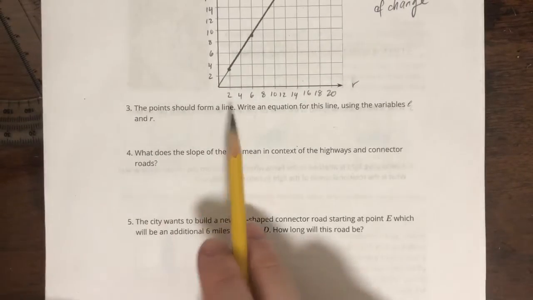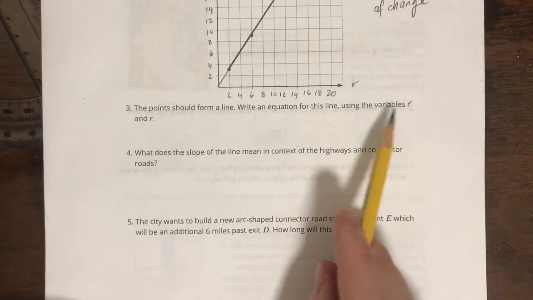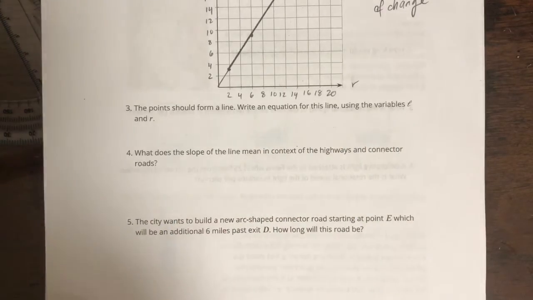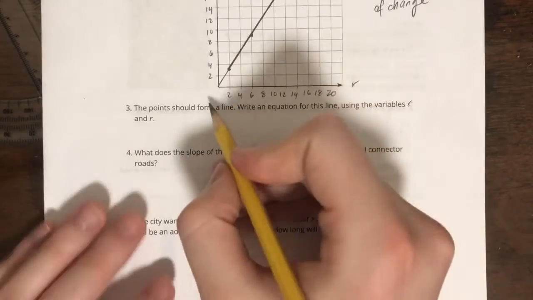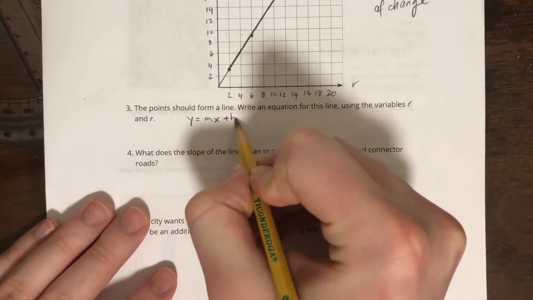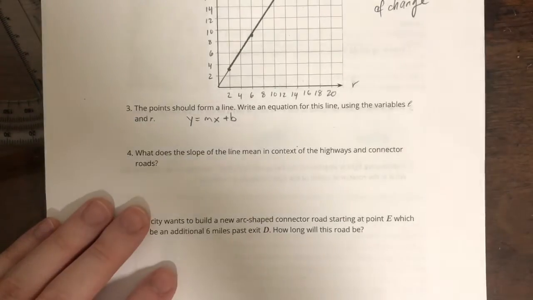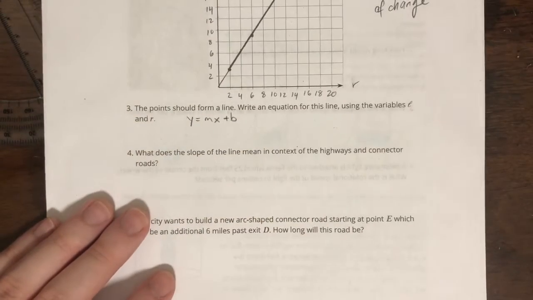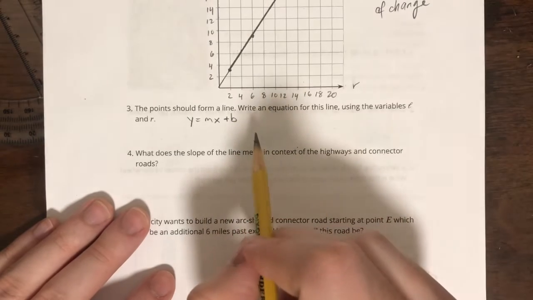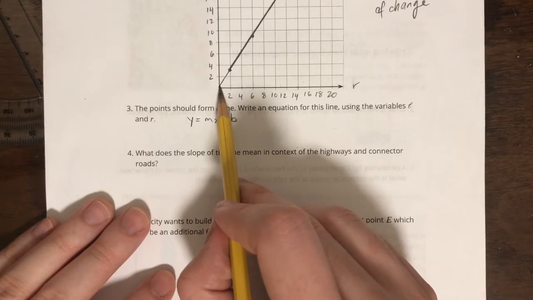All right, the points should form a line. Write an equation for this line using the variables L and R. So this is a line, right? So that means we're going to use our formula for a line in slope-intercept form. That's the most simple one we can use. We also have point-slope form. I suppose you could use that. All right, so I don't know for a fact that it goes through the origin.